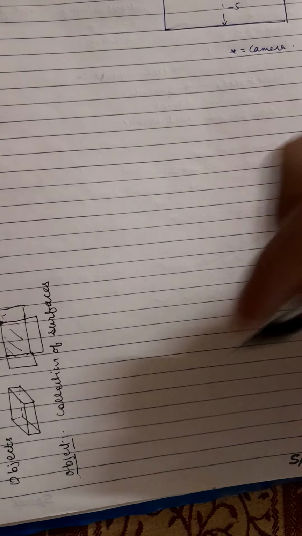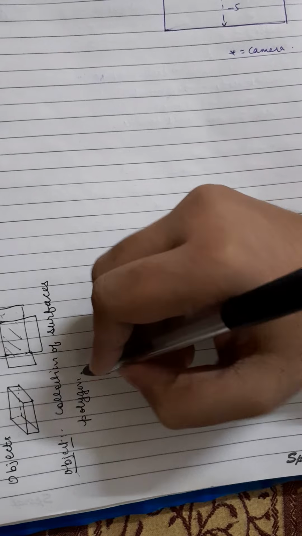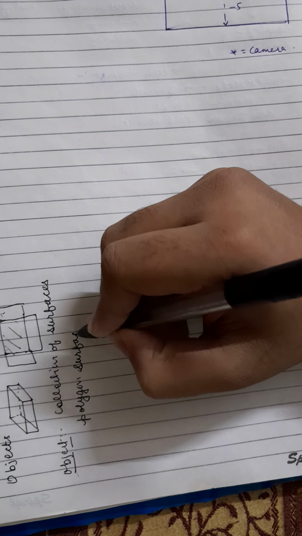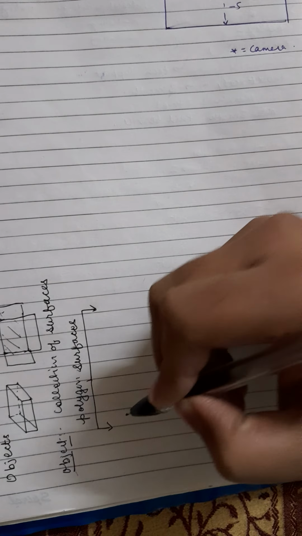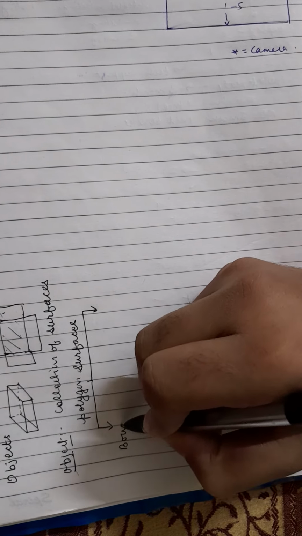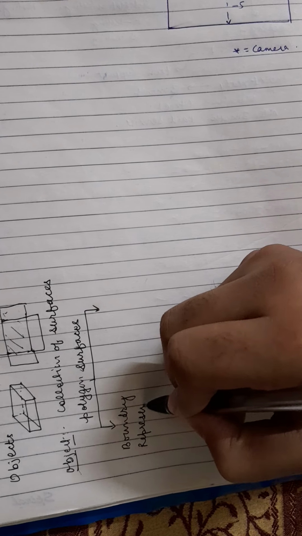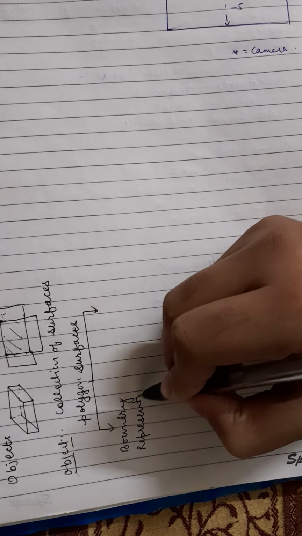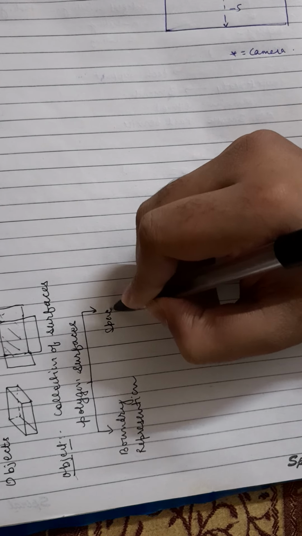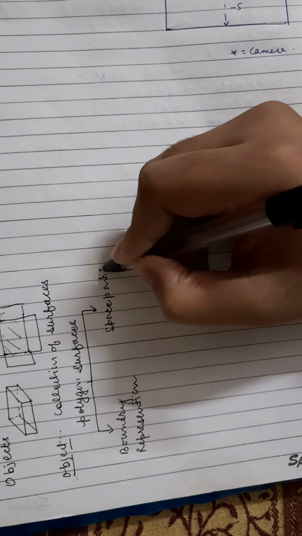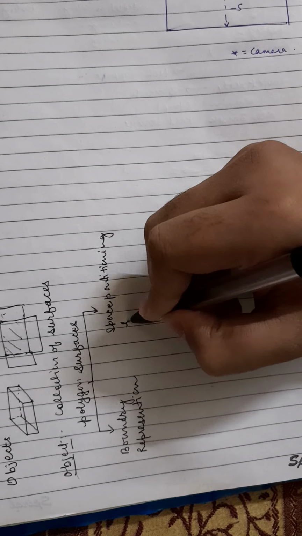Moving forward, these polygon surfaces can be represented in two ways. So what are those? The first one is boundary representation, and the second is space partitioning representation.